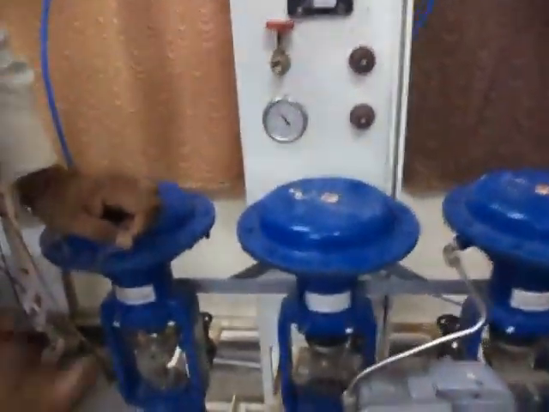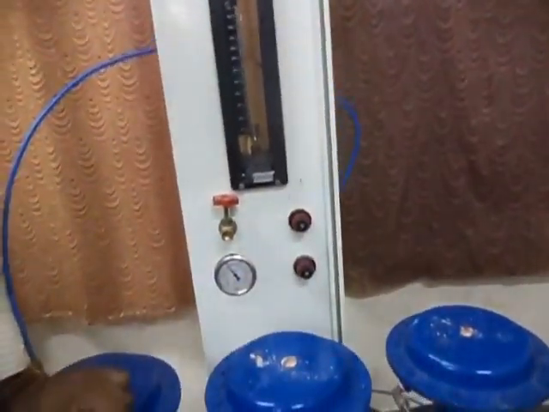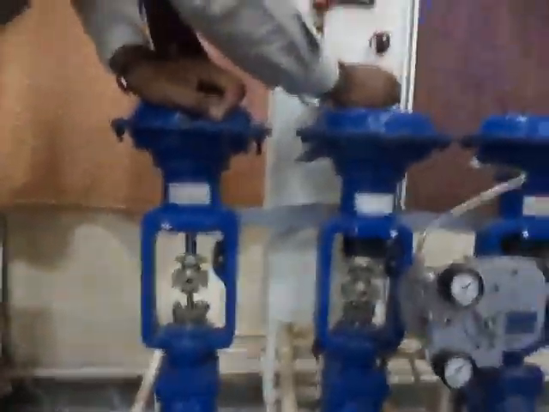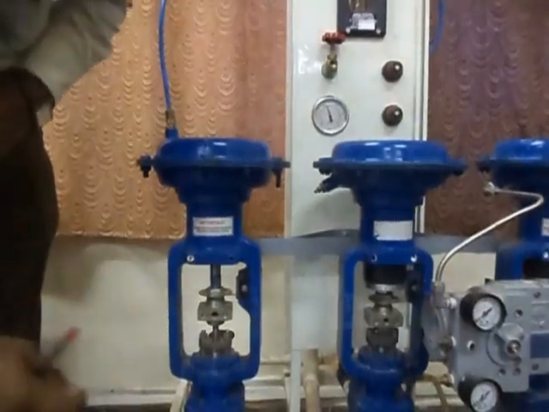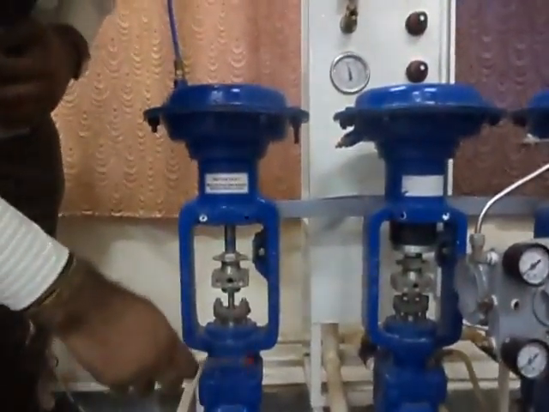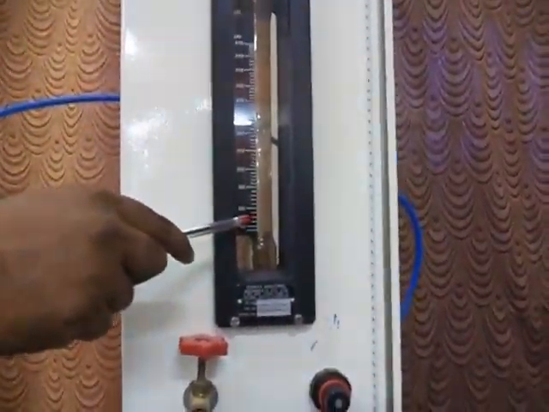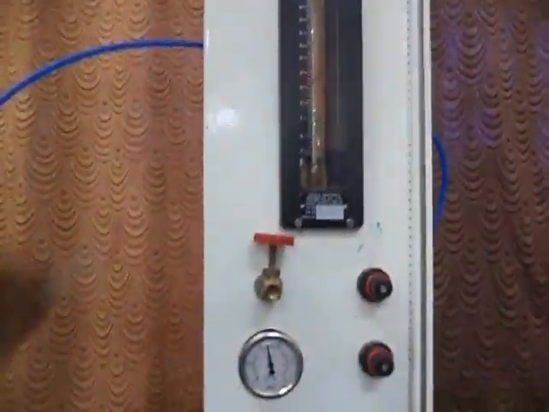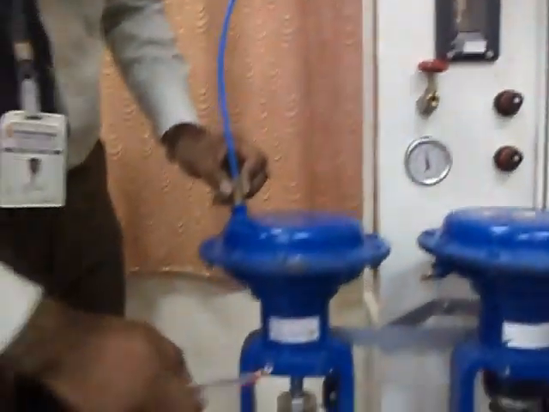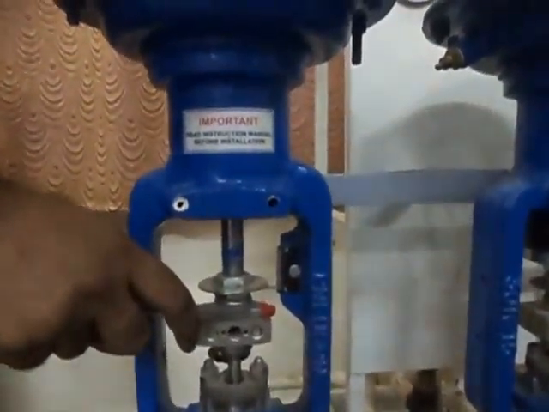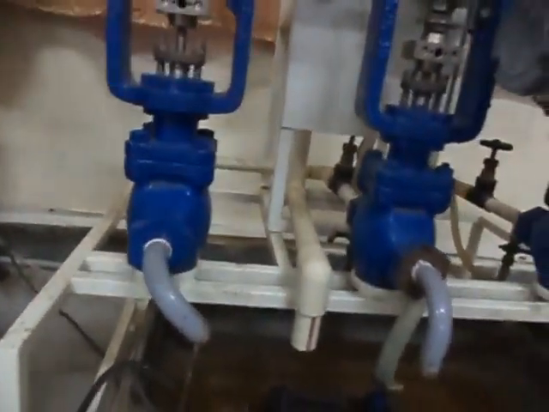So there is no flow rate. Here it's at the initial position. The stem position is at the initial position and the flow is less, almost at the end point. The flow rate is not available here because we apply the pneumatic signal. It is regulated and we apply the pneumatic signal here. Since it is air to close, when you apply the pneumatic signal, the control valve stem position will be at the down position. So it will not allow the liquid to pass through the pipeline.